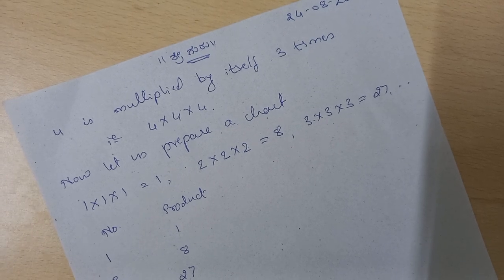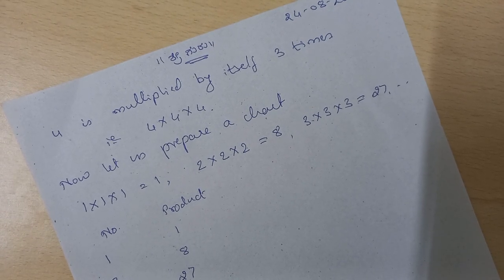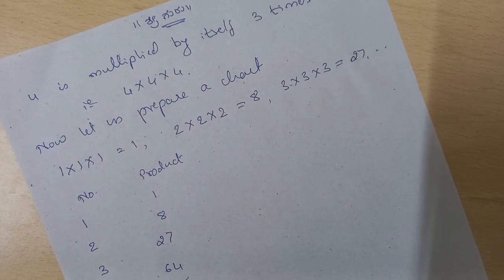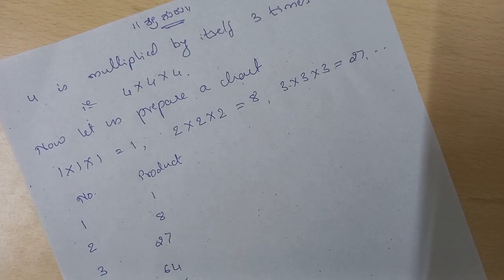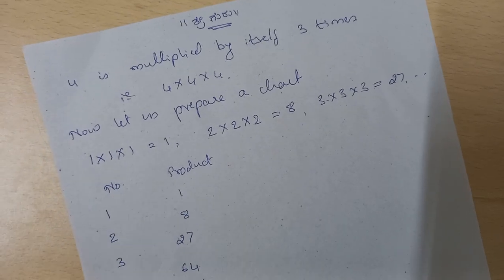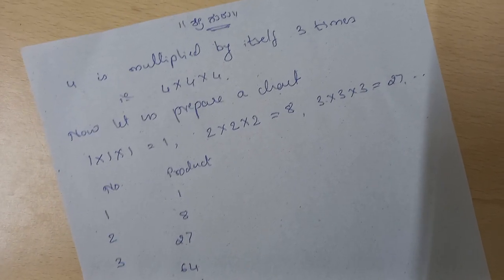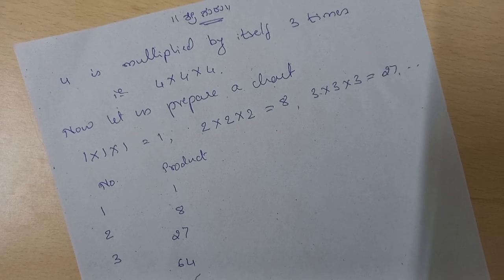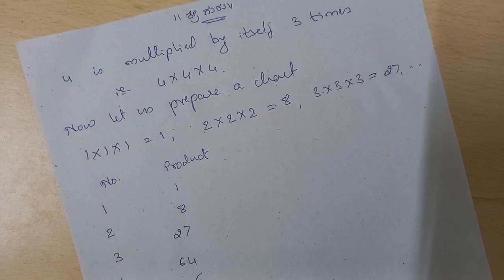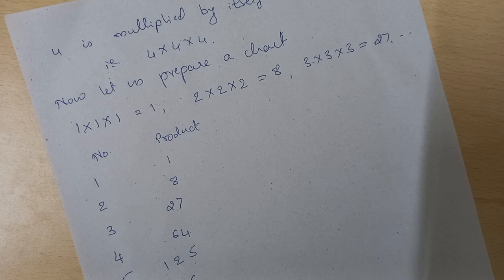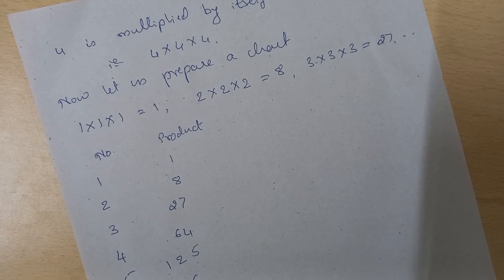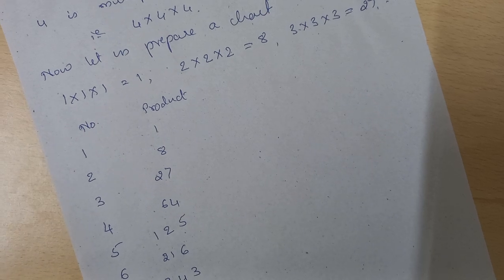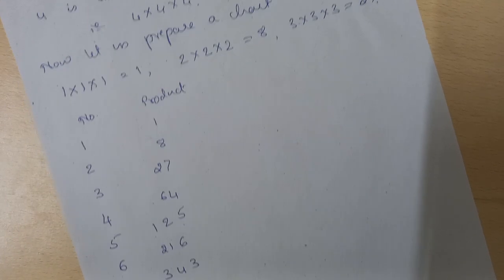5 5s are 25, 25 5s are 125. 6 6s are 36, 36 into 6 is 216. You can multiply and write. 7 7s are 49, 49 into 7 is 343. 8 8s are 64, 64 into 8 is 512. 9 9s are 81, 81 into 9 is 729.